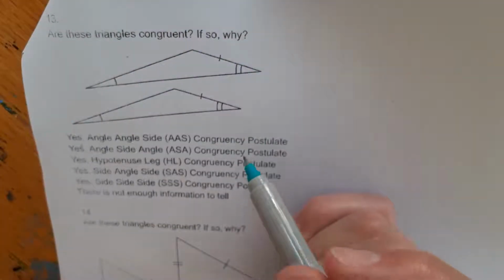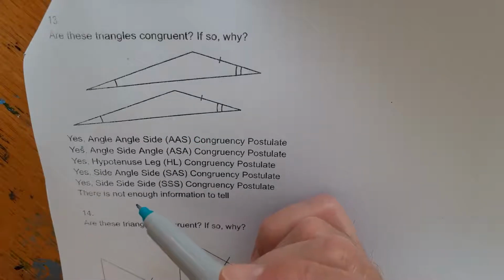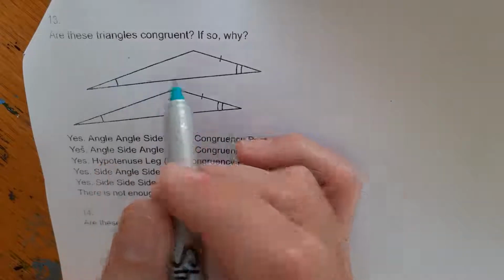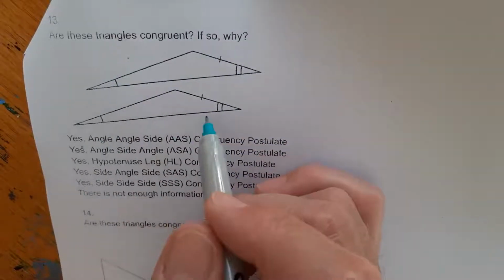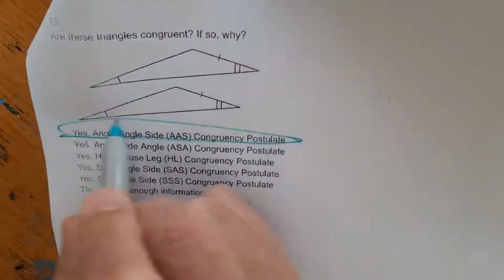Are these congruent? If so, why? So let's see which way. They're not even changing the orientation on us, you guys. So this is an angle, angle, side, right? AAS, and this is an angle, angle, side. So yes, these are congruent by angle, angle, side congruency postulate.